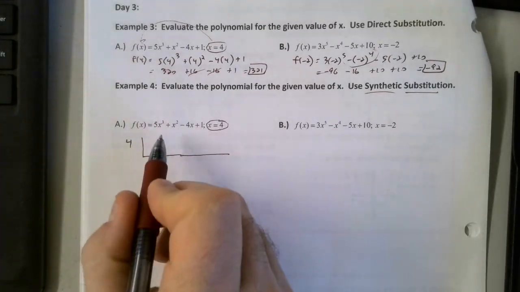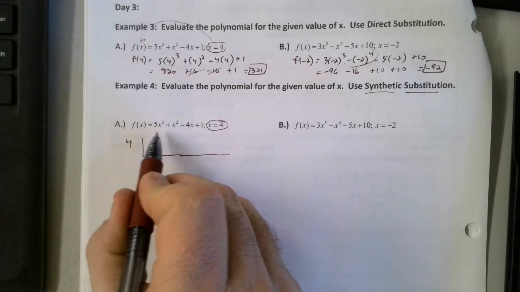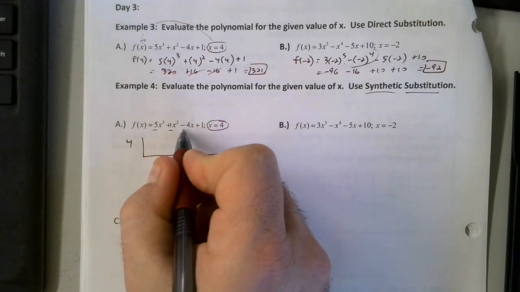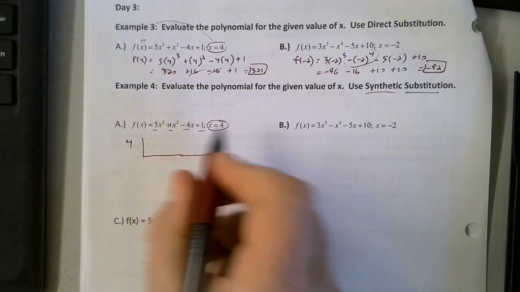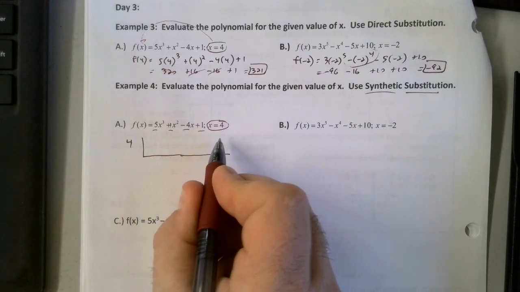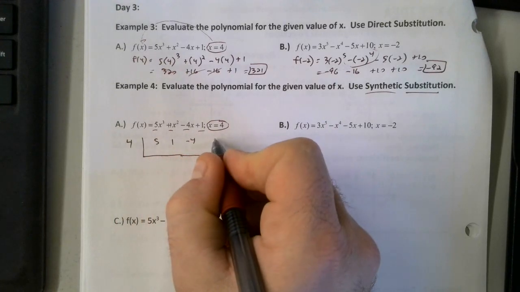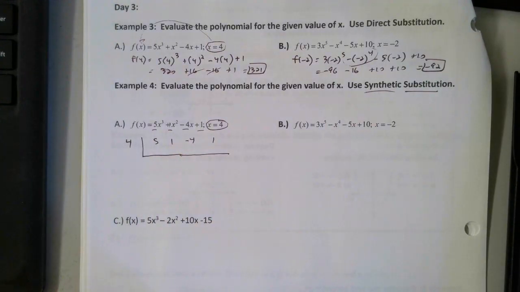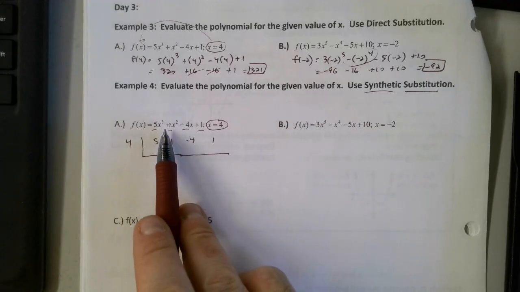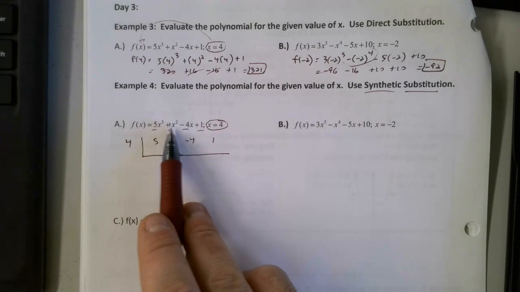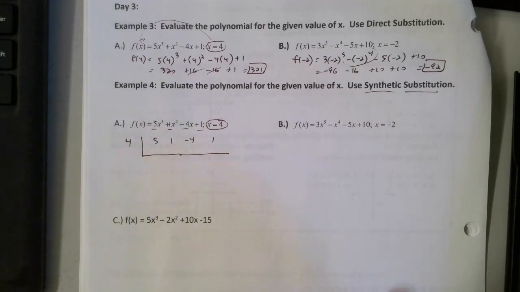Okay, so what happens is, as long as the polynomial is in what we call standard form, you take the numbers in front of the x terms and the constant, and you lay them out right here. 5, 1, -4, 1. And they have to be all in order. If you have a missing exponent, you have to put a 0 in this place. So you have to be careful.